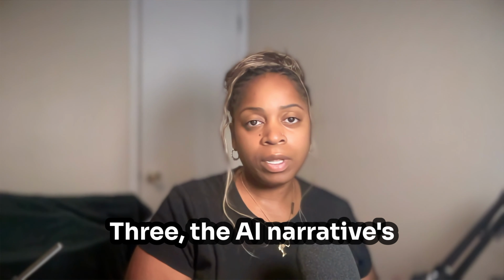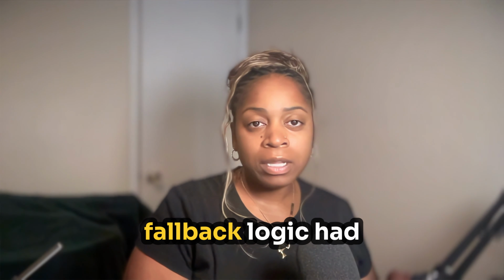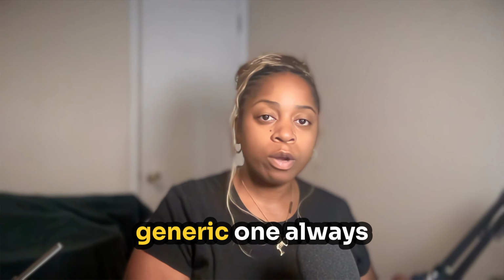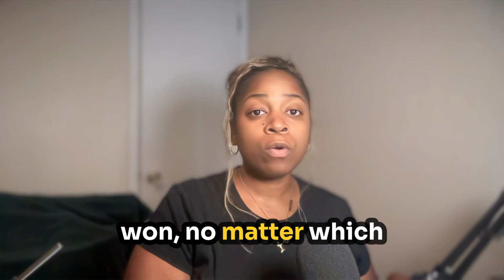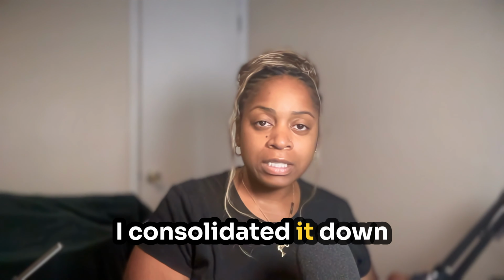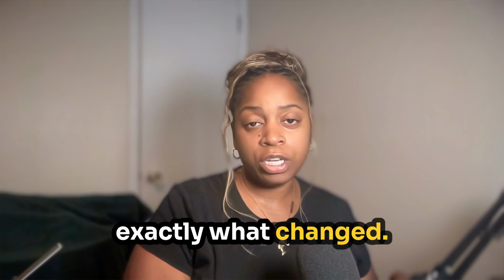3. The AI narrative's fallback logic had a nesting defect. 2 fallback functions existed, one detailed, one generic, and the generic one always won, no matter which error actually happened. I consolidated it down to one fallback that shows the real finding data and the real error. All 3 are documented in the repo's third-party notice, so anyone can see exactly what changed.